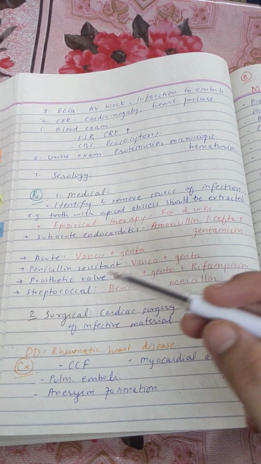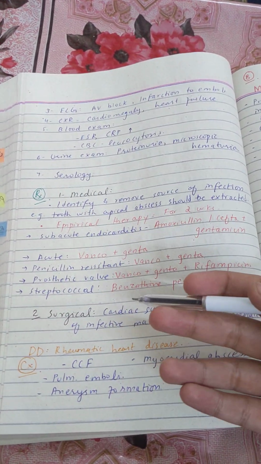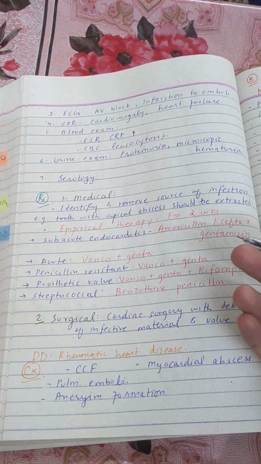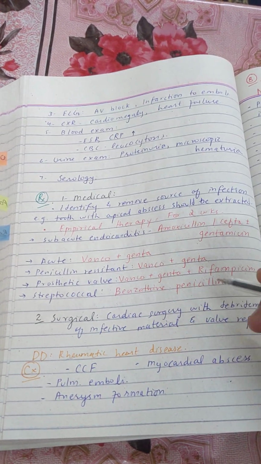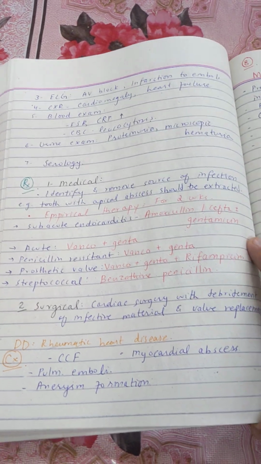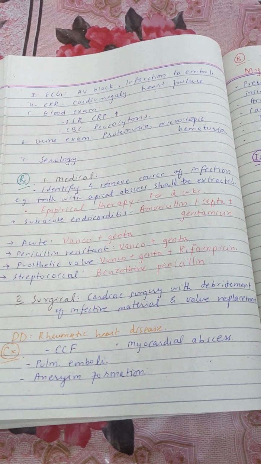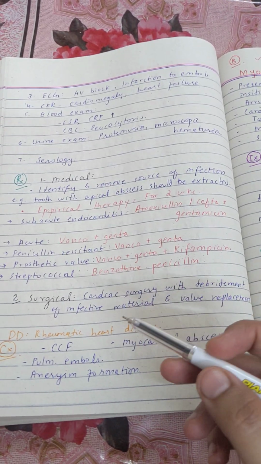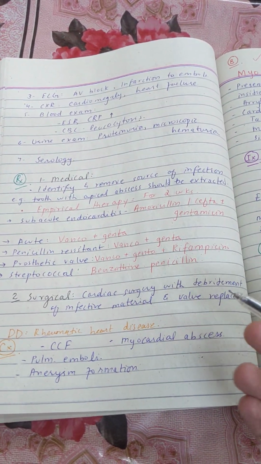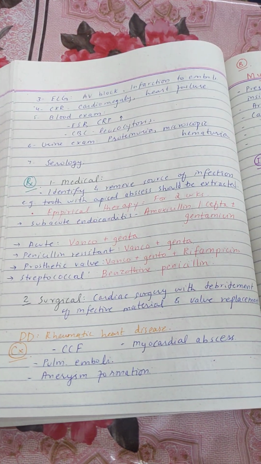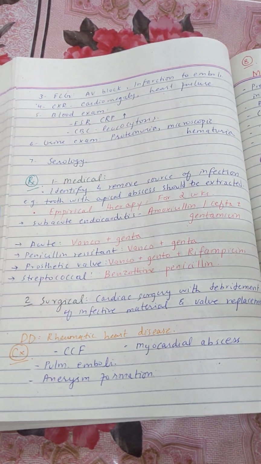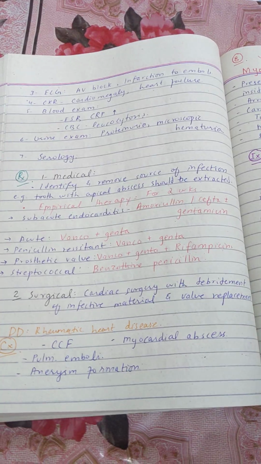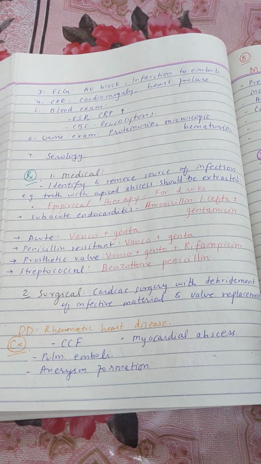And if it is after a streptococcal sore throat or after a streptococcal infection, then we will give benzathine penicillin. So these are the choice of antibiotics for different scenarios. The surgical therapy will include cardiac surgery with debridement of the infective material on the heart walls, and also valve replacement if required, or if the case is severe. So cardiac surgery can be done to debride the infective material from the heart walls, along with valve replacement.